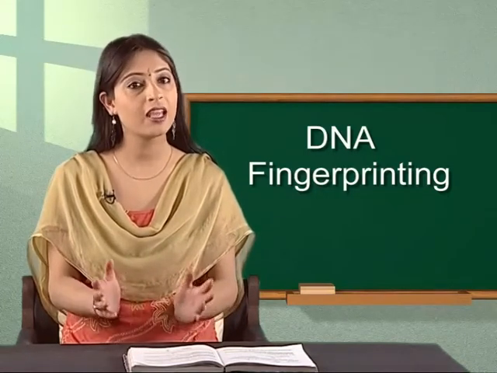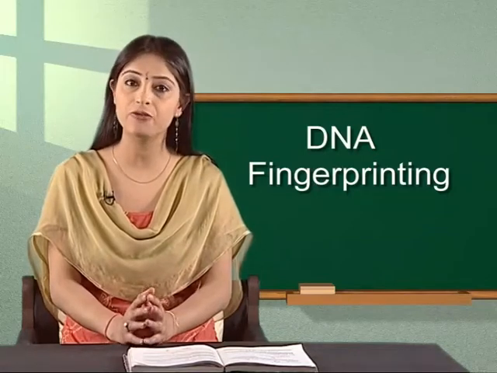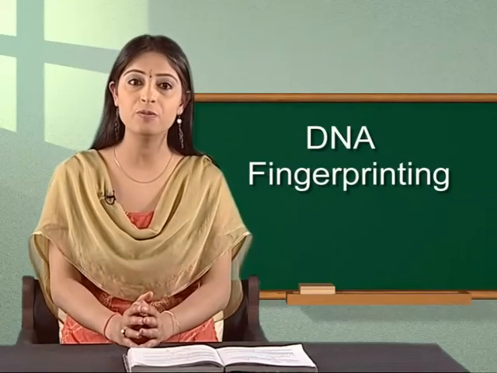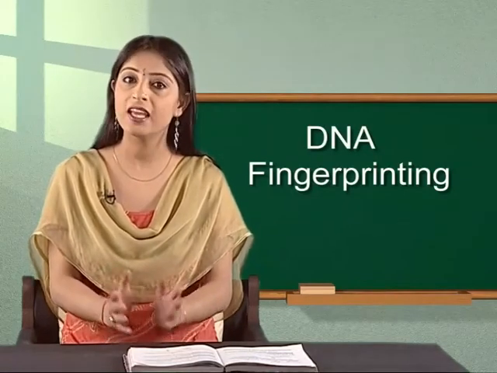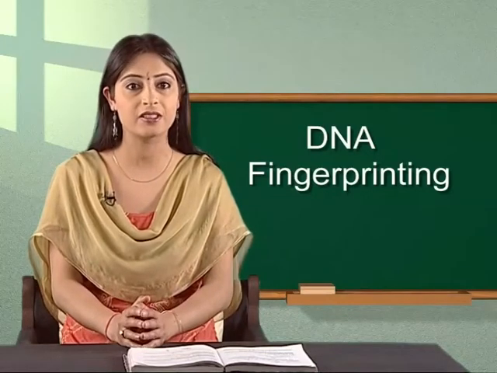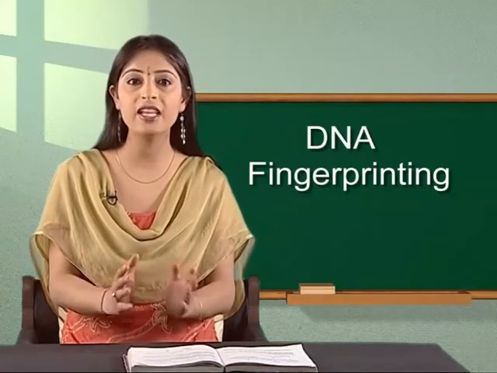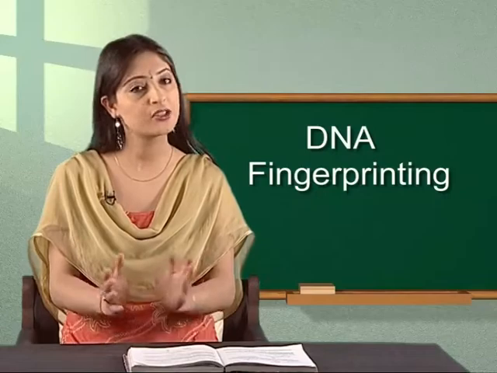To determine if a person has a particular VNTR, a Southern blot is performed, and then this Southern blot is probed through a hybridization reaction with a radioactive version of the VNTR in question. The pattern which results from this process is what is often referred to as a DNA fingerprint. I know all these techniques will be understood only if explained through video, so let us see it.